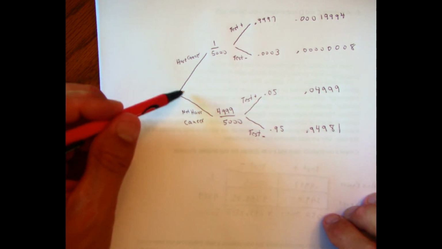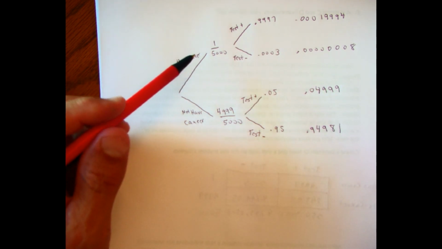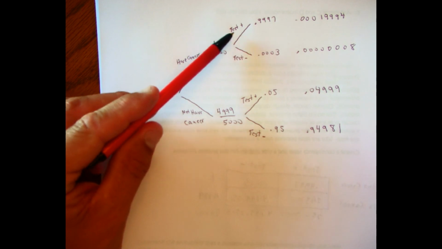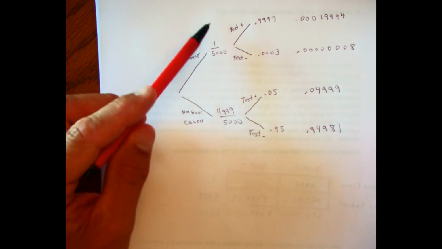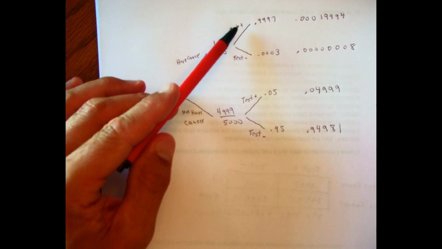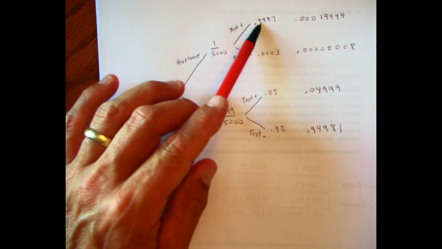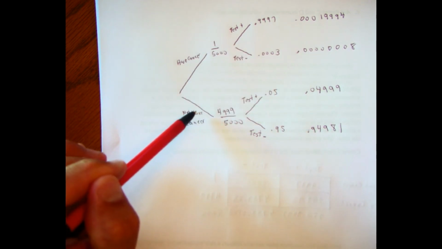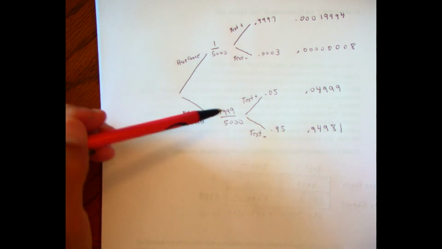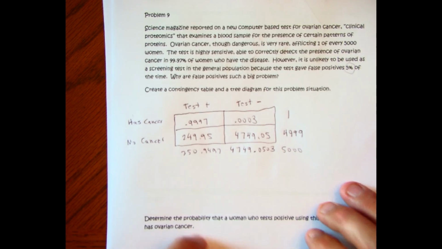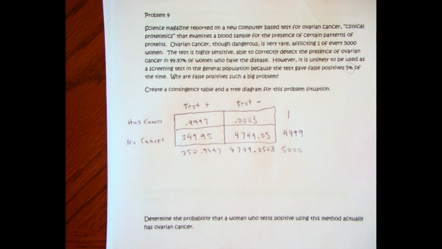So you use a tree diagram when the probabilities change upon a previous condition. So the probability that the test will test positive changes whether they have cancer or don't have cancer. It's 99.97% of the time when they do, and 0.05 when they don't. So that would be the tool that you would use, or you could just stick with a contingency table, which is kind of my choice. That would be my tool of choice, since we can use contingency tables for just about everything.